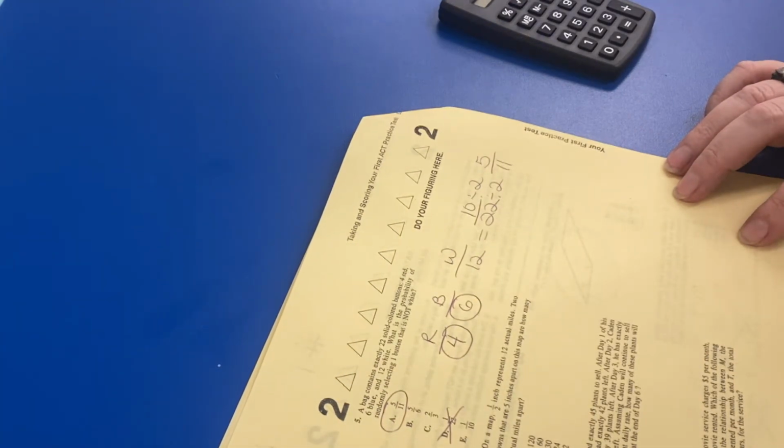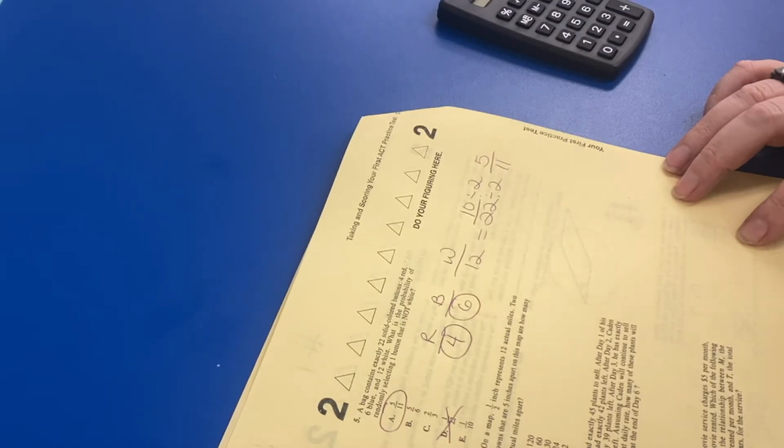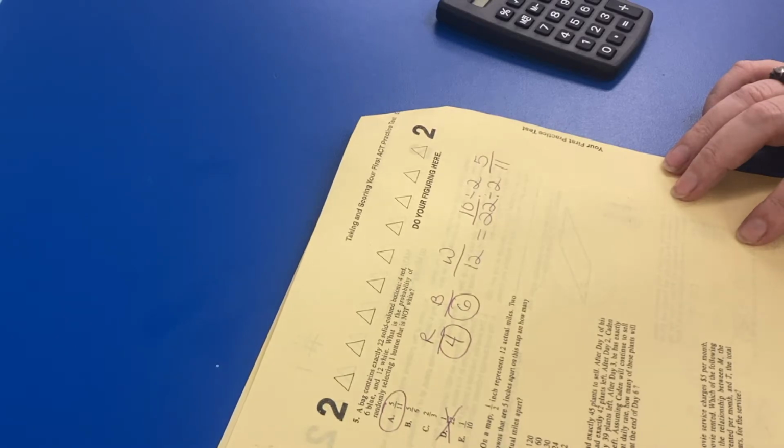I suggest if you need more practice on probability, you can do the probability worksheet tutorial, and I have the worksheet in my classroom. Okay, on a map, next one.